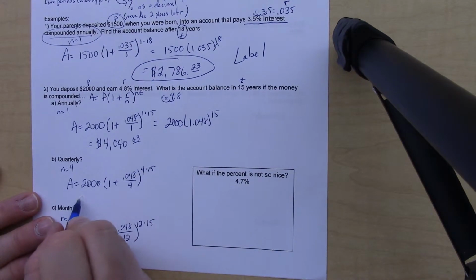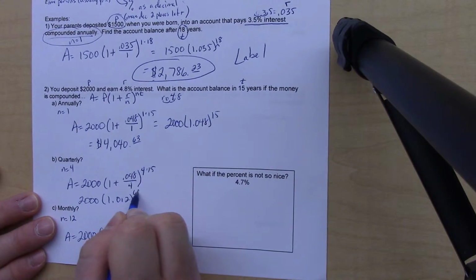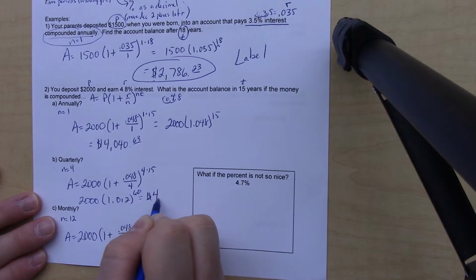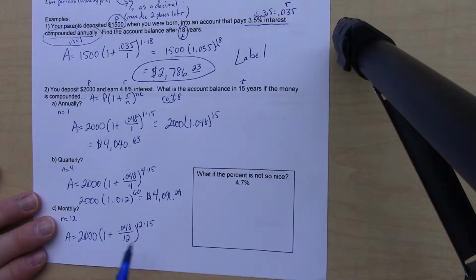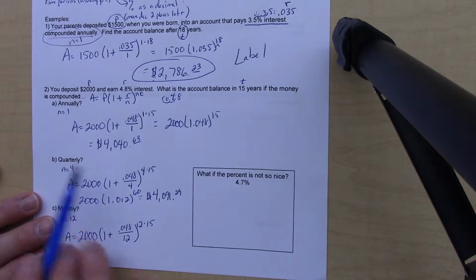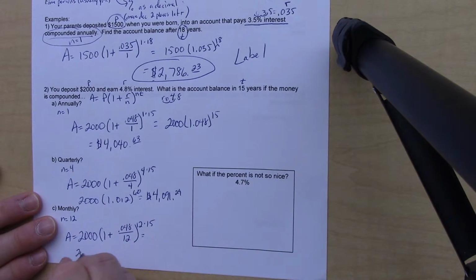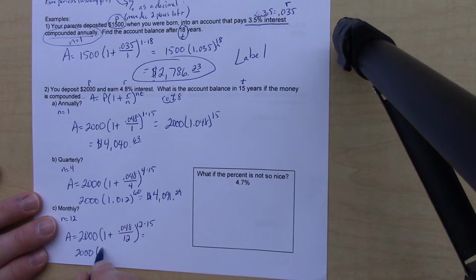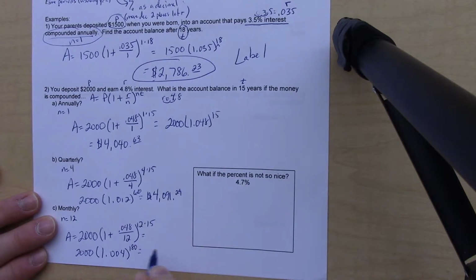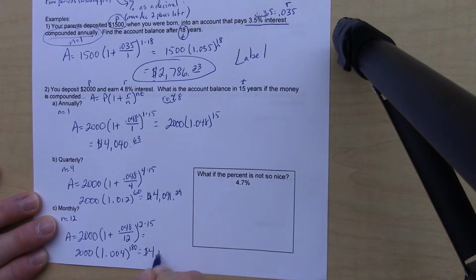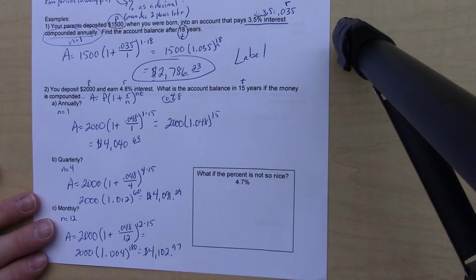On this, you need to simplify this again. 2,000 times 1.012 to the 60th power, and you're going to get 4,091.29. Think this is going to be higher or lower? Look what happened. After annually, after quarterly, it was about 50 bucks more. Let's see if that happens here. This is 2,000 times 1.004 to the 180th power, which is 4,102.97. So it's not as drastic of a difference, but it certainly is more money.